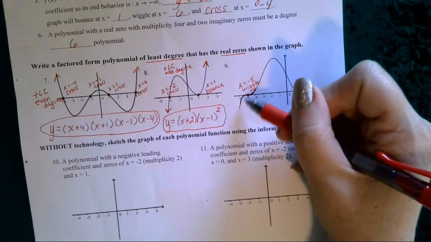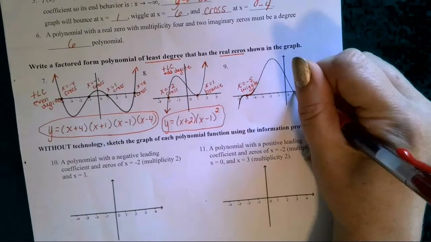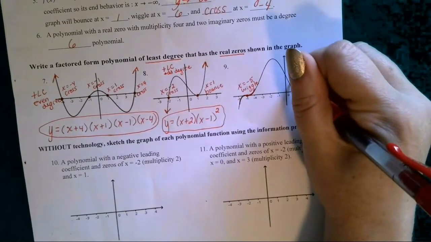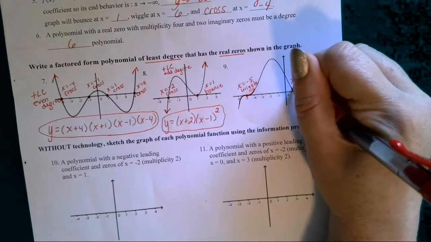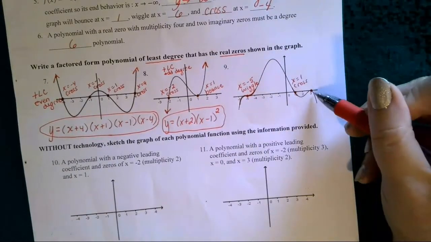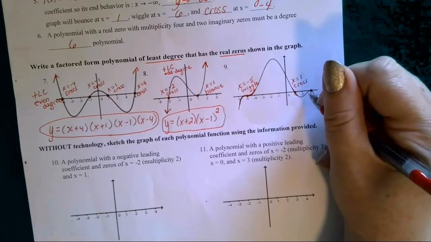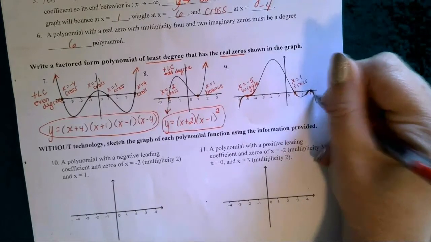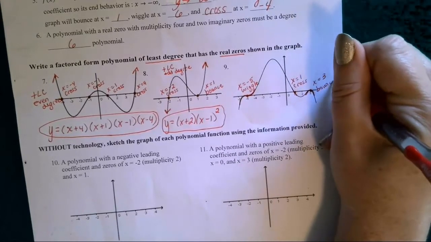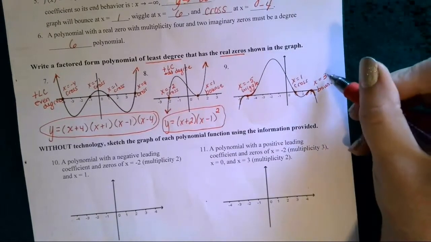That's what causes the wiggle. Okay, then we have here at x equals 1, the graph is crossing straight through, so that's going to be a linear factor. And then here at x equals 3, we've got another bounce, right? So x equals 3 is a bounce. That's going to have even multiplicity.